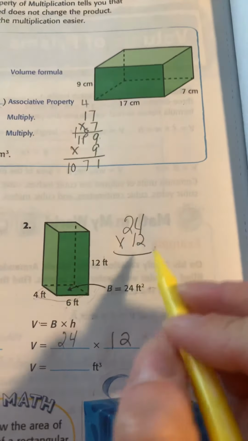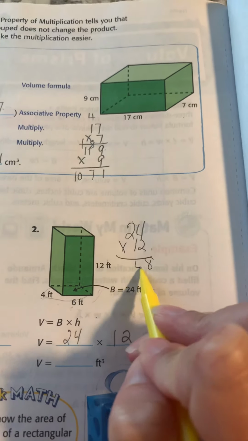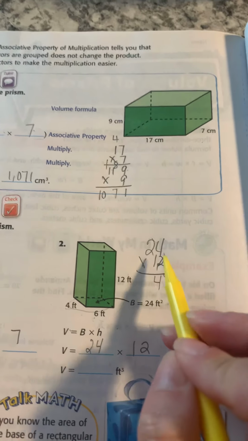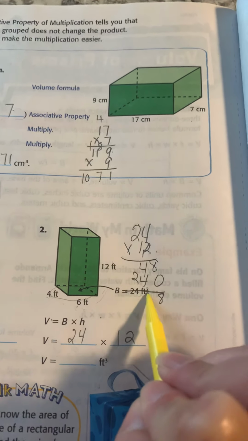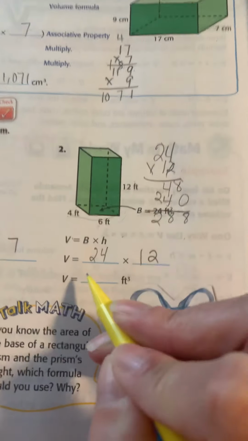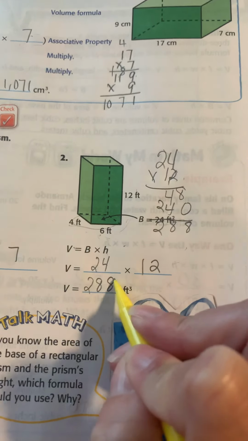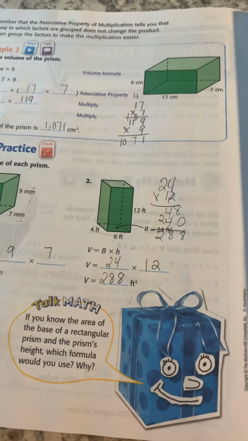Okay. 4 times 2 is 8. 2 times 2 is 4. I'm going to put a 0 down. I'm going to carry now. 4 times 1 is 4. 2 times 1 is 2. I get 288. 288 feet cubed.